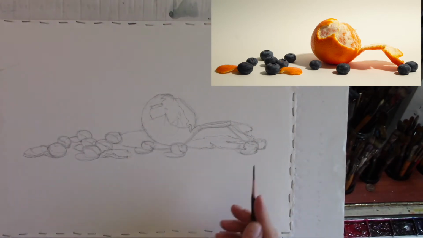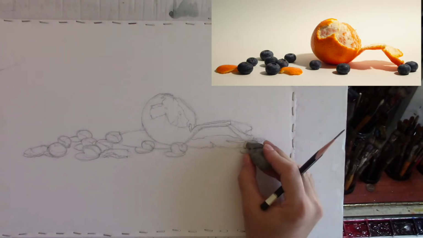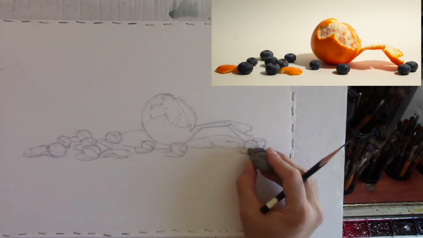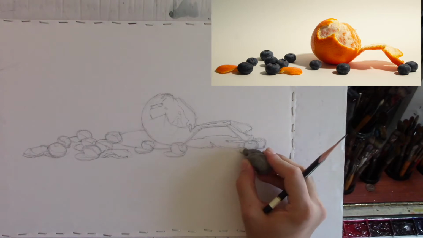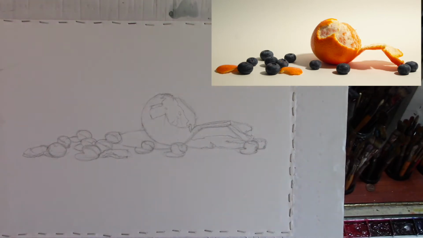Alright, so we got the drawing down. It took about 14, 15 minutes roundabout. If it takes you much longer than that, that's fine. One quick note I want to give about setting up your still life.